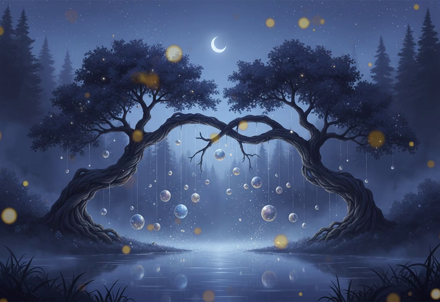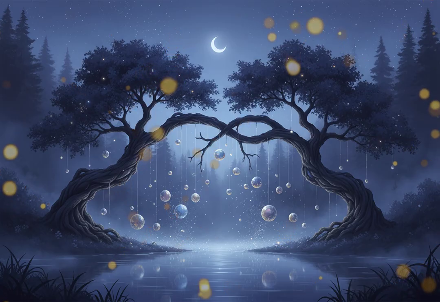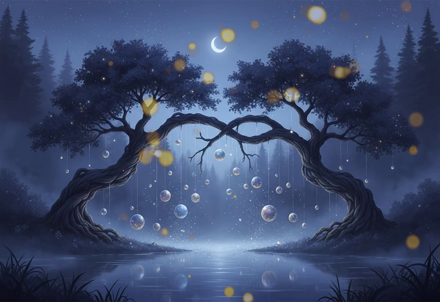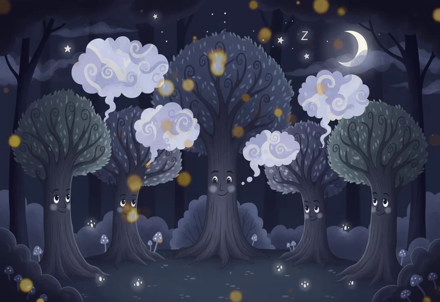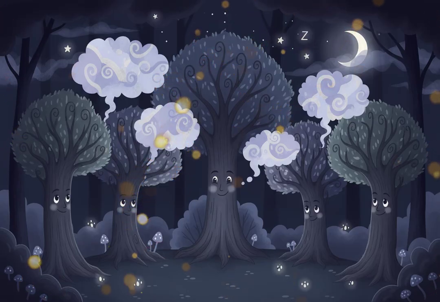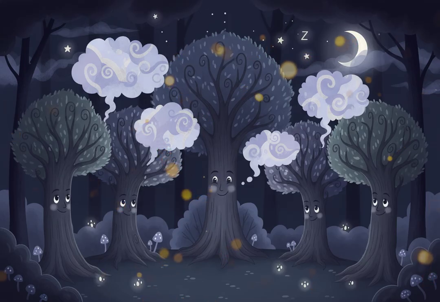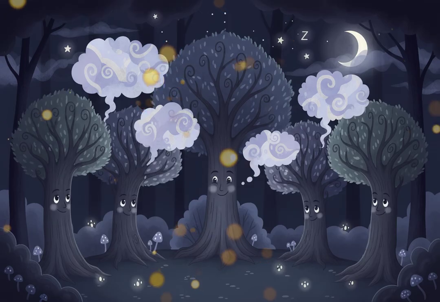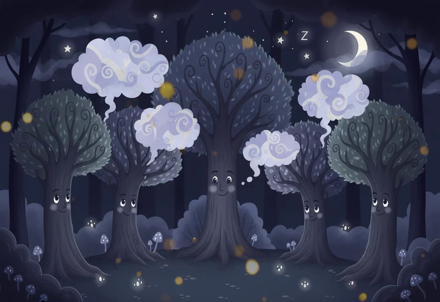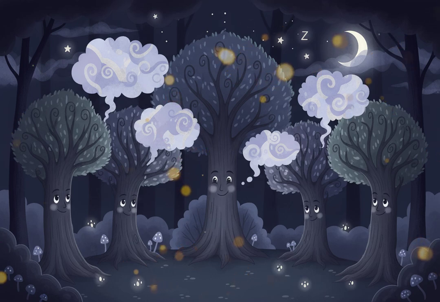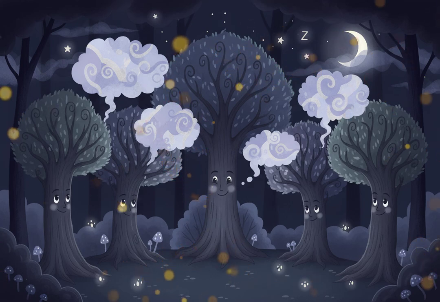Chapter 4. Chemical Signals, Trees Talking Through Chemicals. Amidst the towering trunks and rustling leaves, a silent conversation unfolds, a dialogue woven through the very air we breathe. Trees, those steadfast giants of the forest, engage in a sophisticated form of communication using chemical signals, a language that resonates with both urgency and grace.